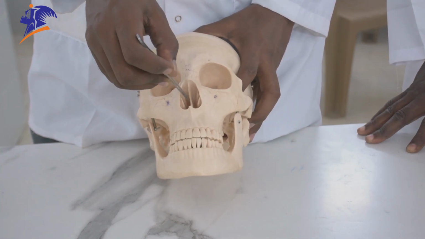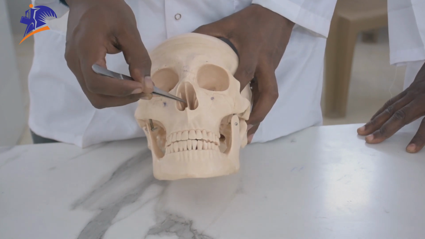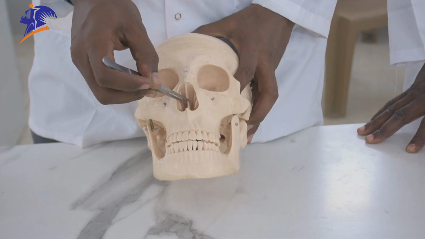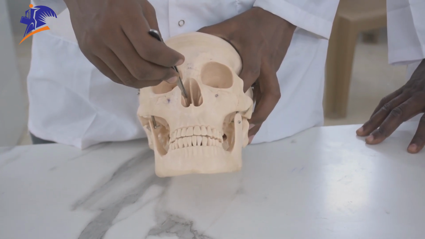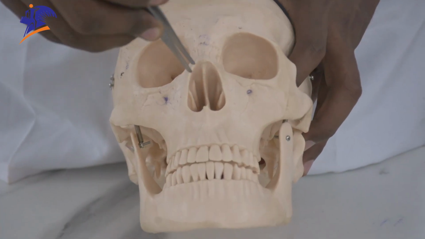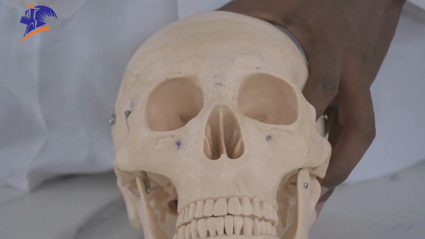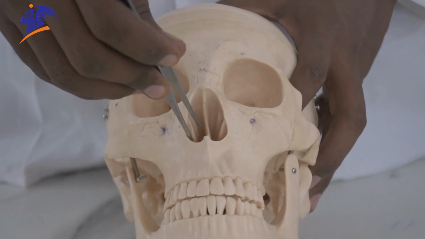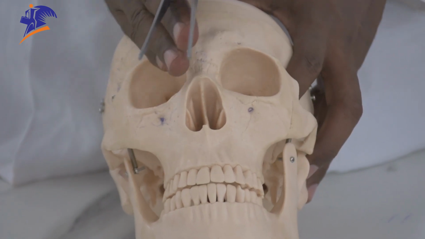Inside the nasal cavity, we have this bone which forms a part of the nasal septum. It's called the vomer. Here we have the nasal conchae. We have superior, middle and inferior. The superior and middle are part of the ethmoid bone, but the inferior nasal concha is a separate bone.